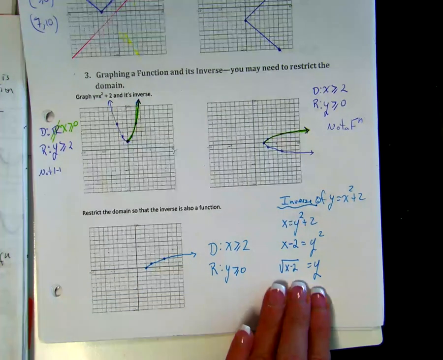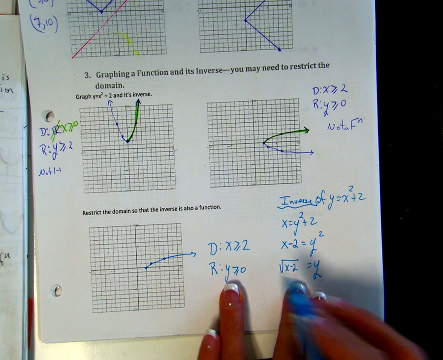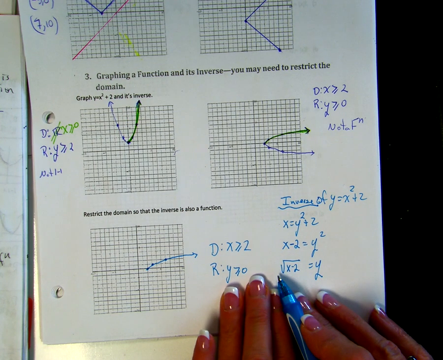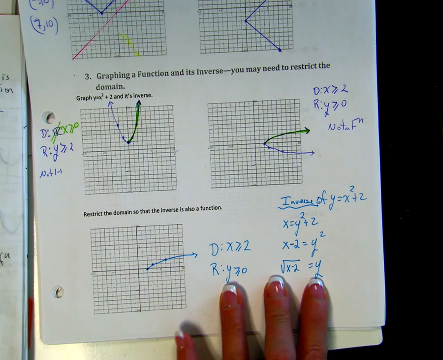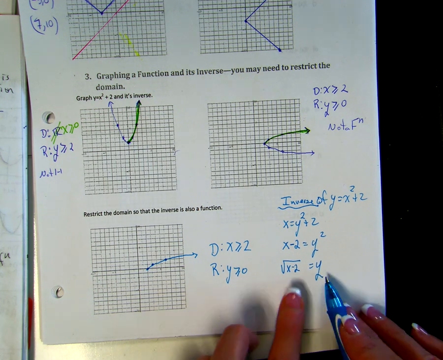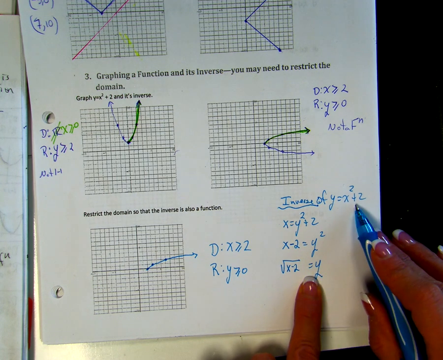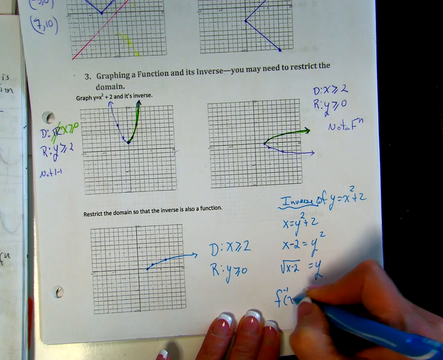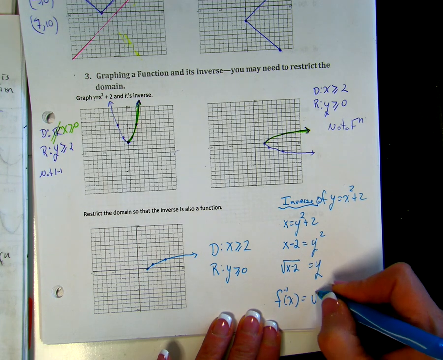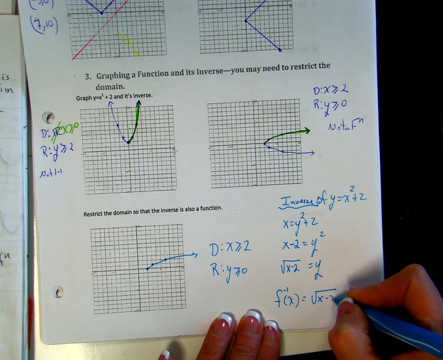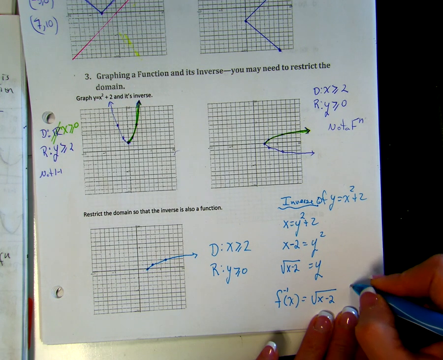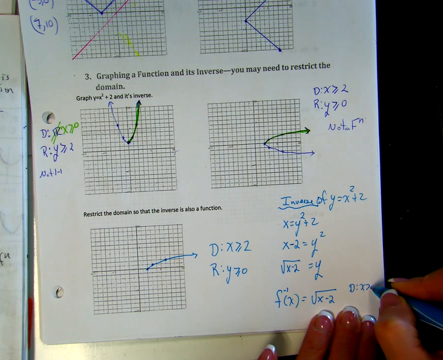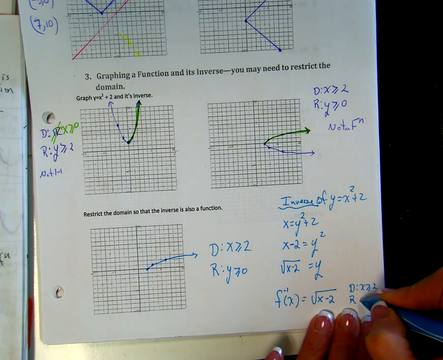So when we've restricted the domain so that our y's have to be greater than 0, I'm not saying plus or minus, I'm only saying plus. I want my y greater than 0. So y equals the square root of x minus 2 is the inverse of this function. We say it this way: f inverse of x is equal to the square root of x minus 2, with a domain x greater than or equal to 2 and a range of y greater than or equal to 0.